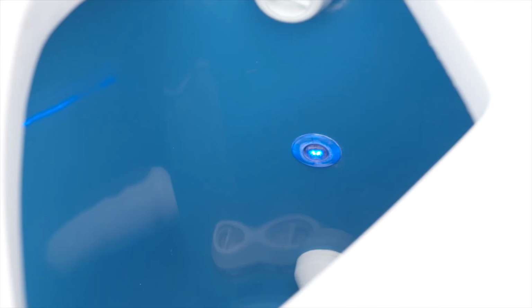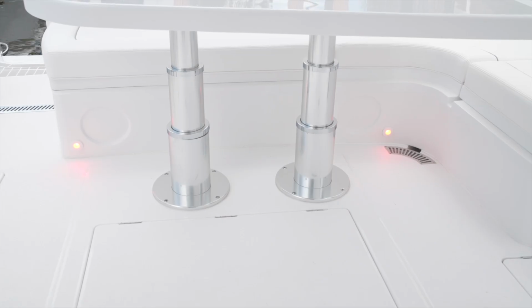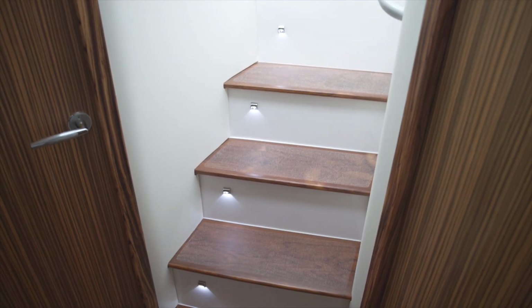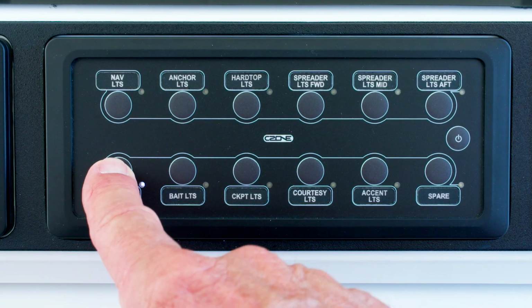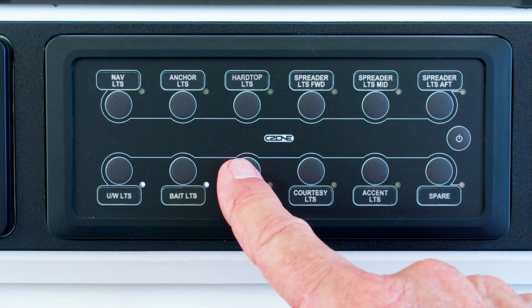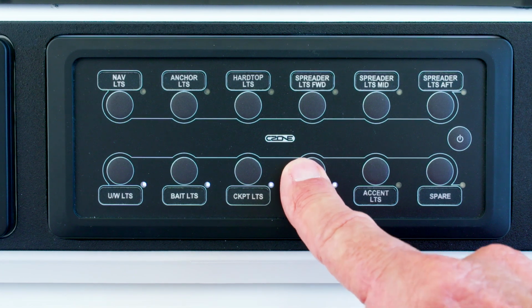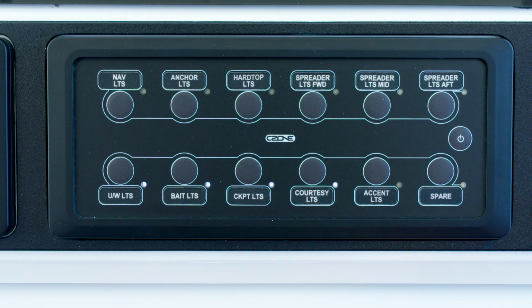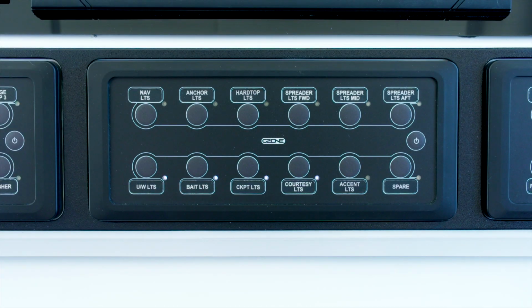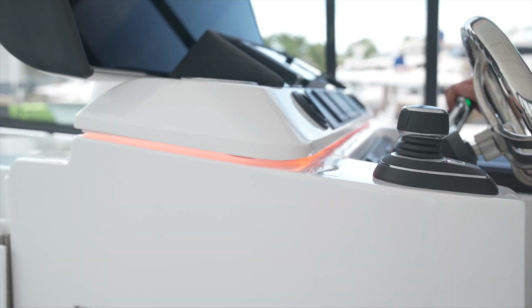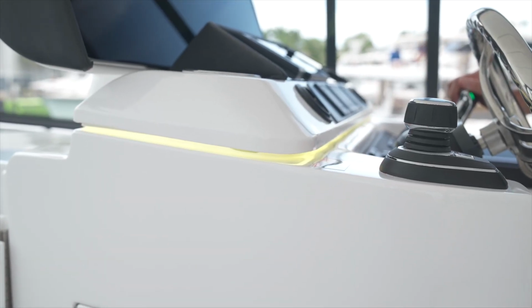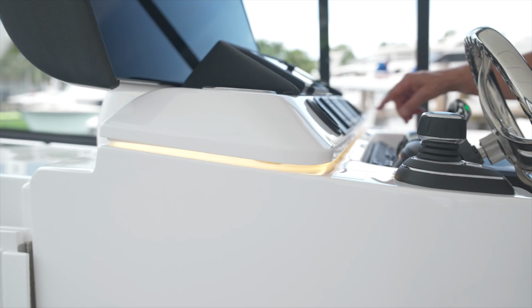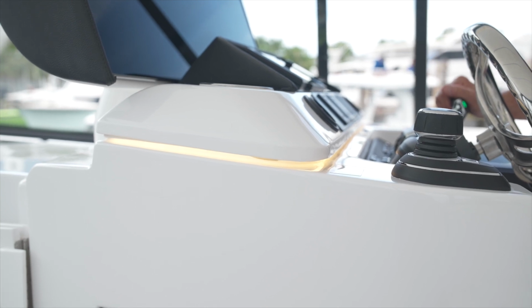Underwater lights, bait lights, cockpit lights, courtesy lights are controlled by these 4 switches. Courtesy lights are in the cabin steps. Accent lights are a feature that light up the bottom of this part of the console. You'll see when I hit the switch that you have a white light here.